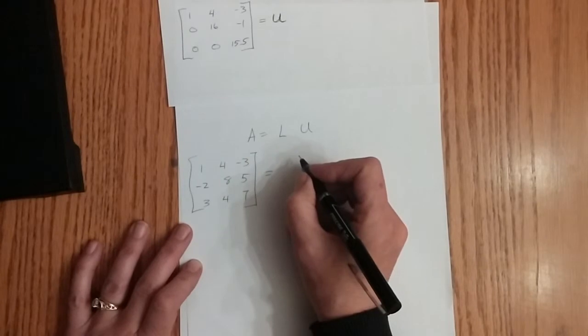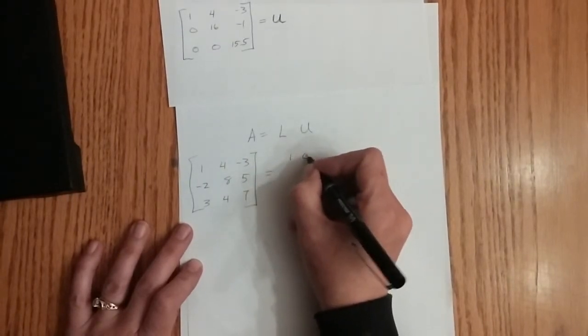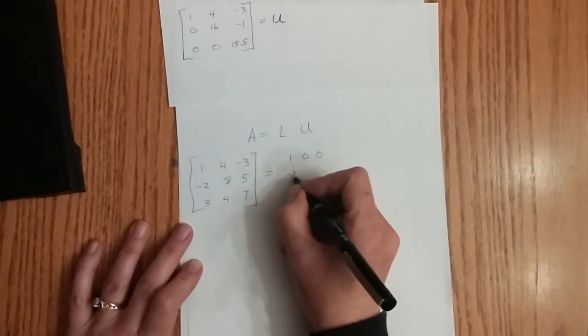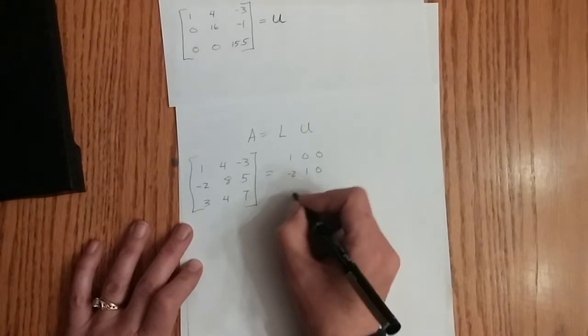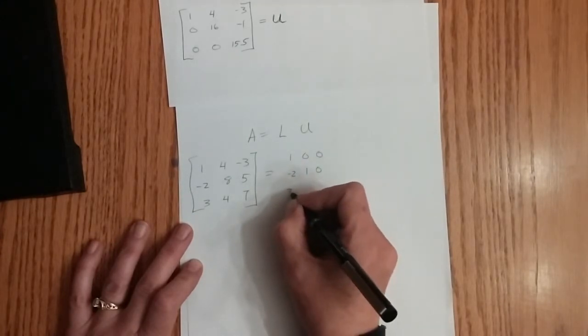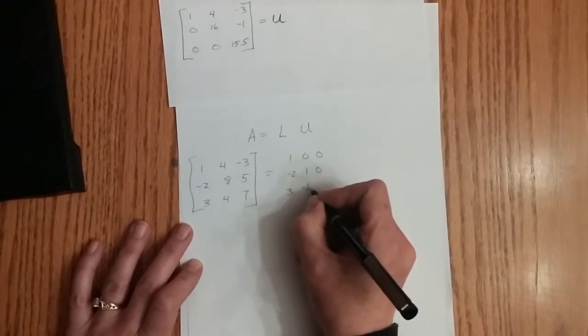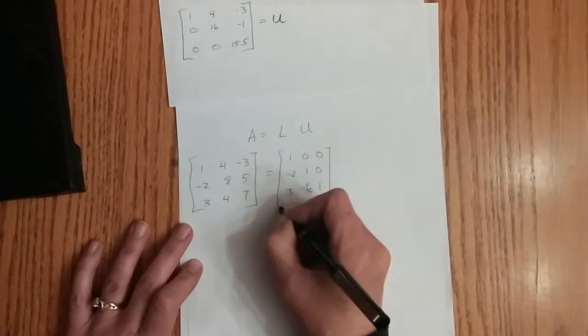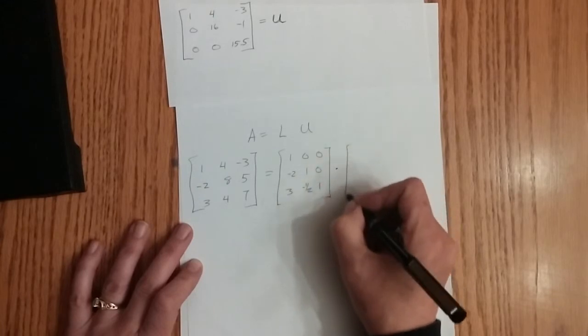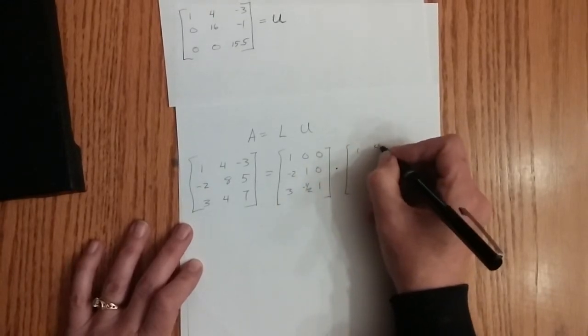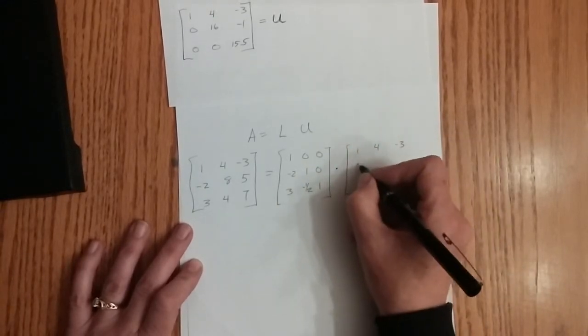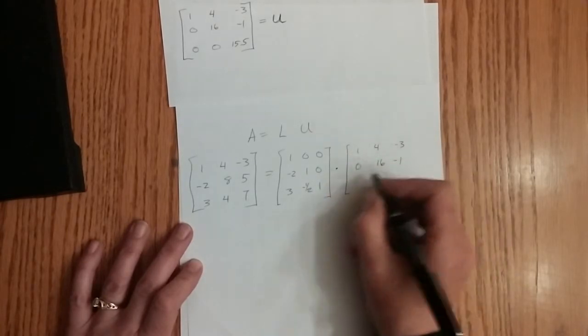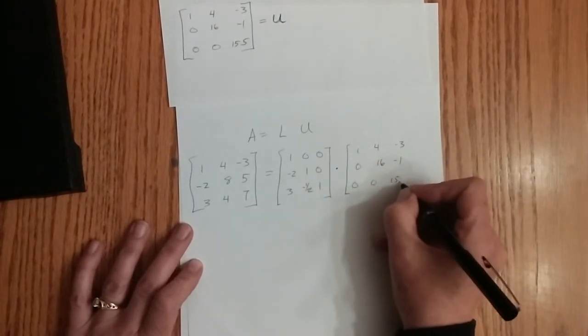And that equals L, 1, 0, 0, minus 2, 1, 0, and 3, minus 1/2, and 1, times U, 1, 4, minus 3, 0, 16, and minus 1, 0, 0, and 15.5.